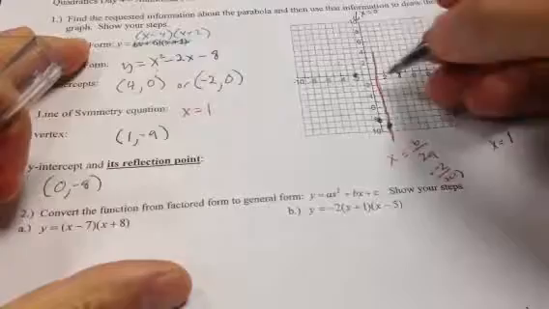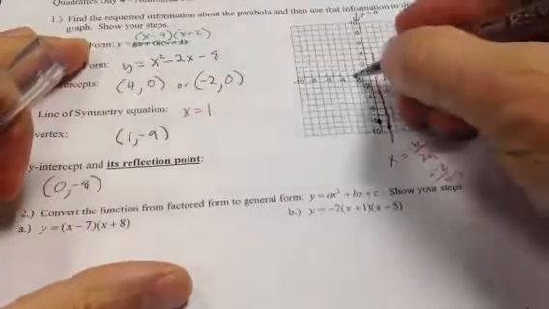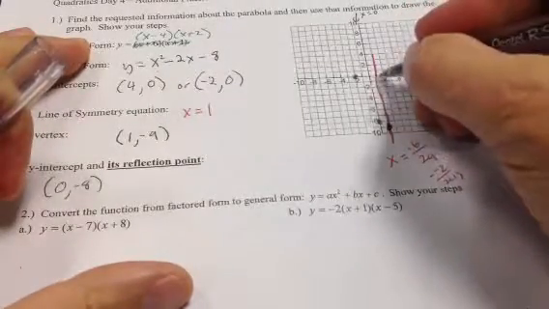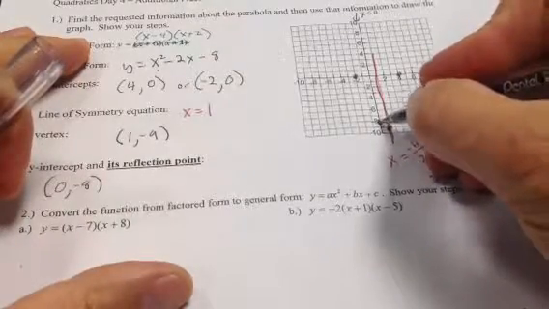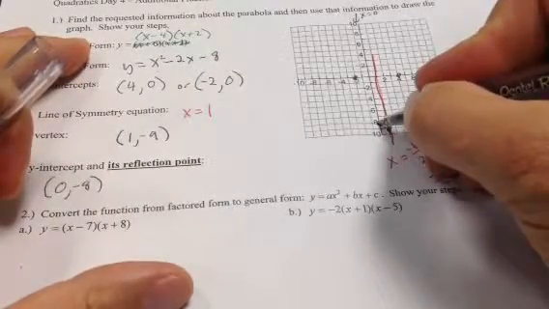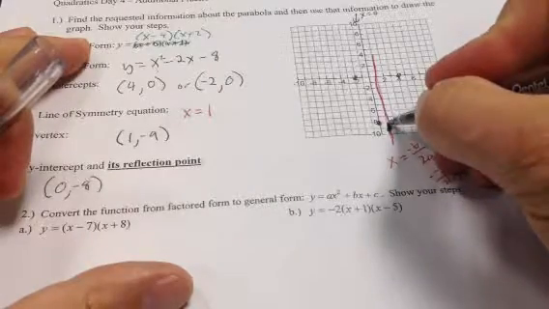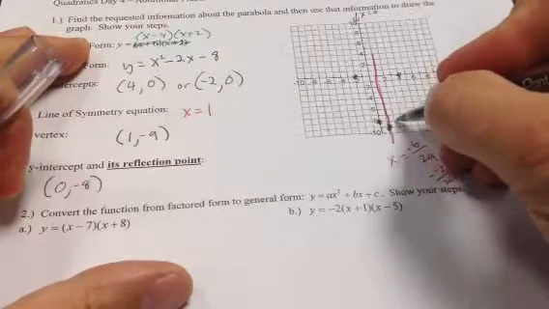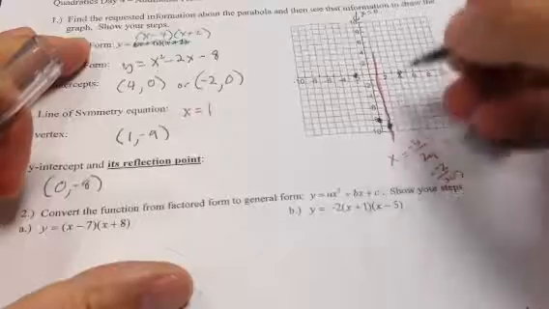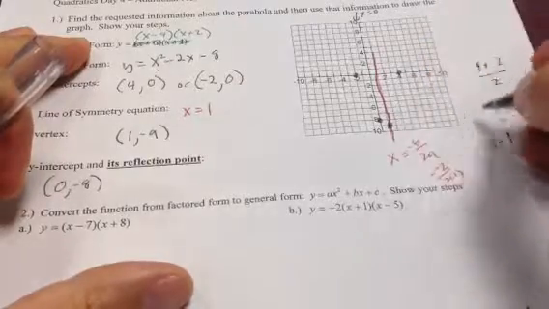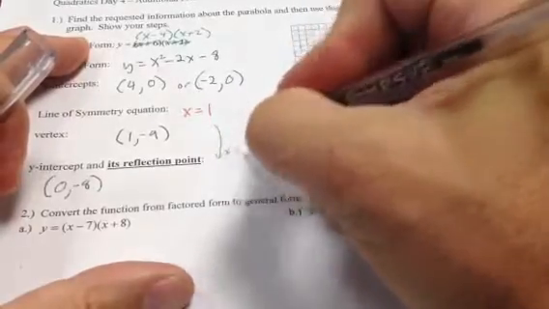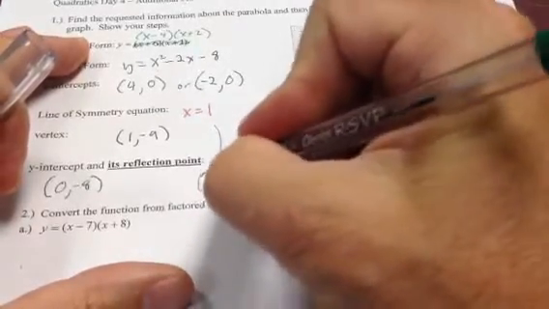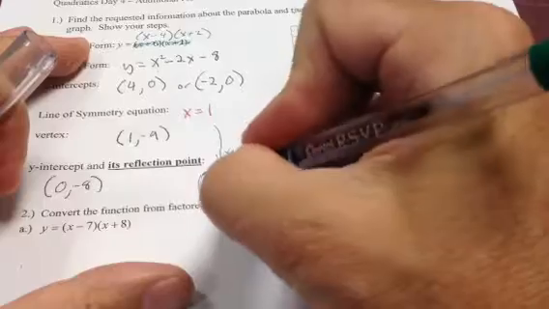The reflection point, think of this as a mirror. This reflects 2 away, 2 away. This is 1 away. This point out here will always be this distance from the y-axis to the line of symmetry, and then once again, it's twice as far. So I know if my line of symmetry is at 1, the reflection point is going to be twice as far. It's going to be at 2 something.